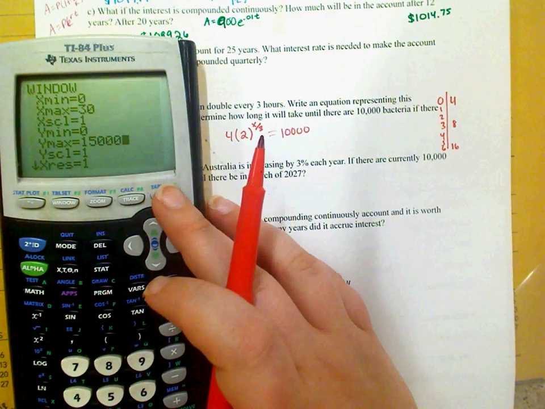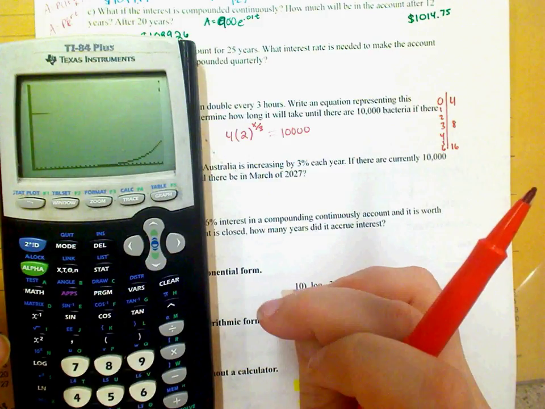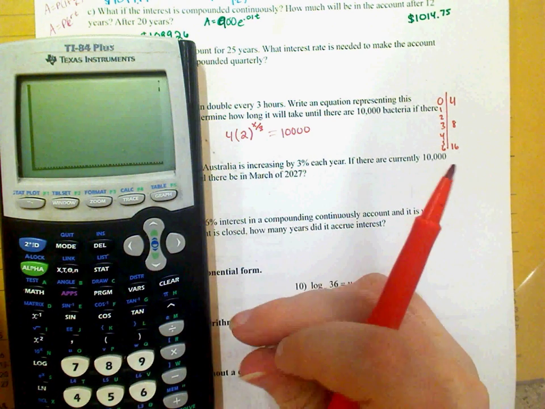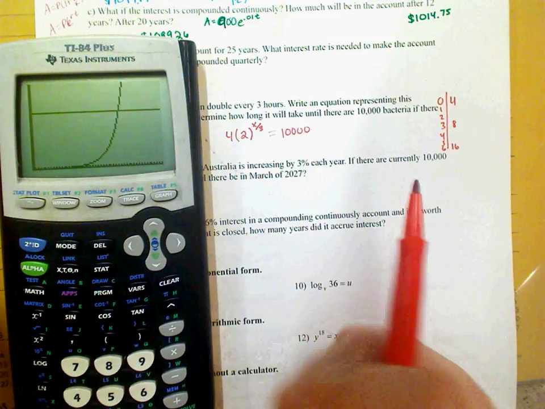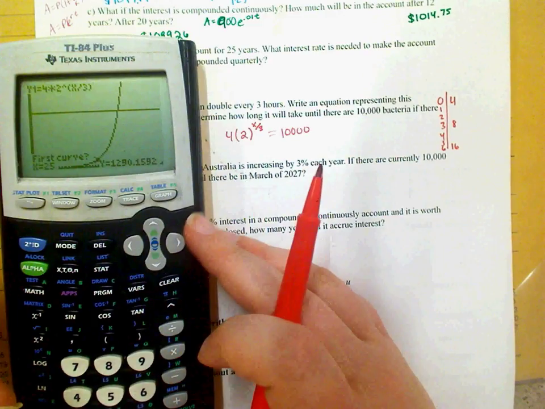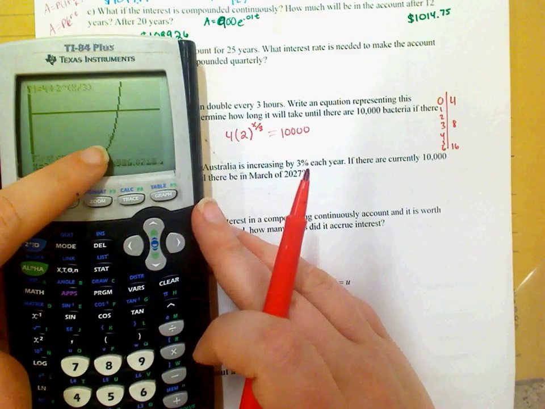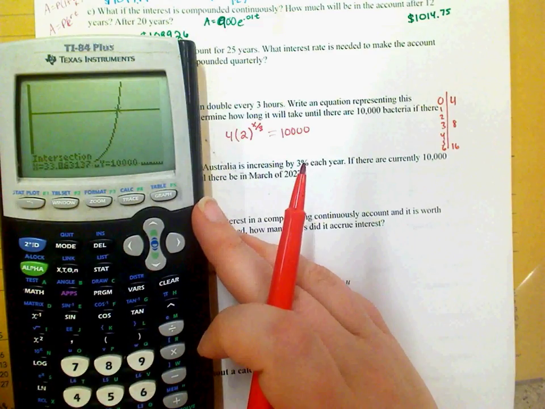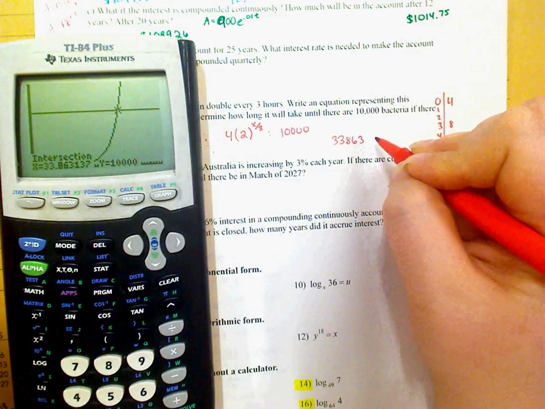And I press graph. So, okay, 30 is not quite enough, so I'll go ahead and go to 50. So I'm pretty sure 50 is fine. Yep. Okay, so we go second, calculate, intersection, and then my blinking cursor is right there if you can see it, but you really don't need to move it. You can just say first curve, it's on one of them, then it bumps to the second one, you press enter twice, and then you press enter a third time on guess because you don't need to guess. And it tells you 33.863, and don't forget that this is hours.